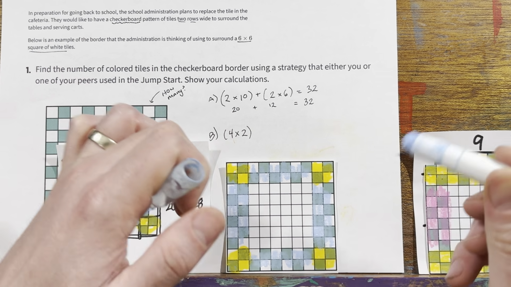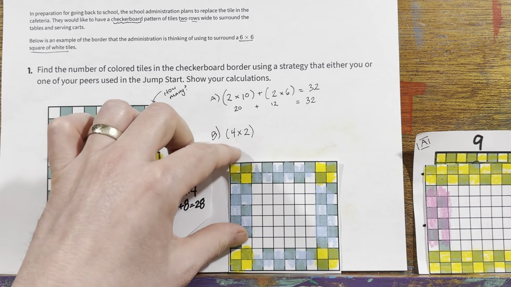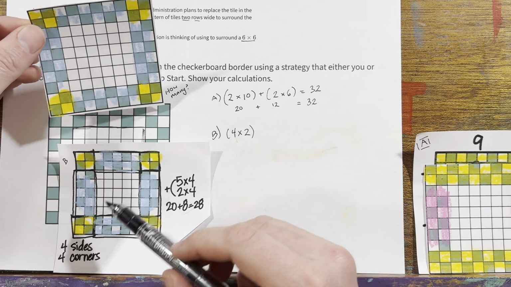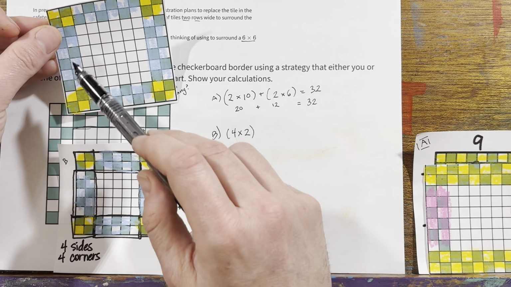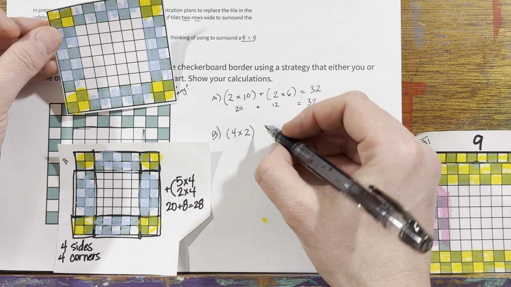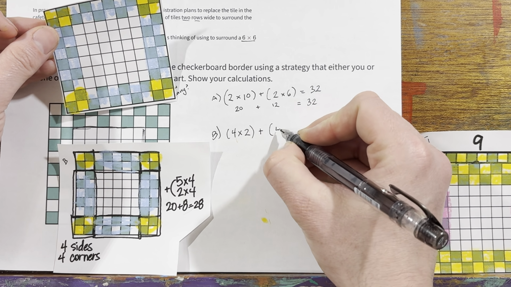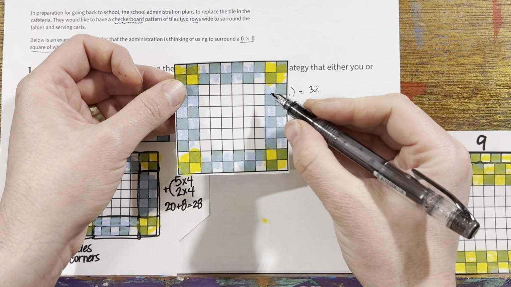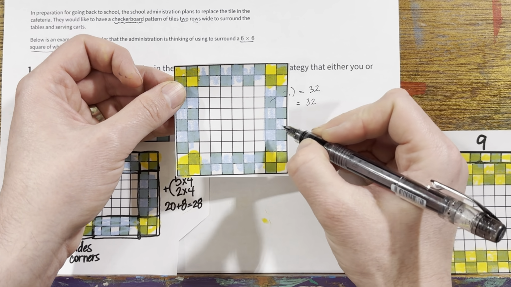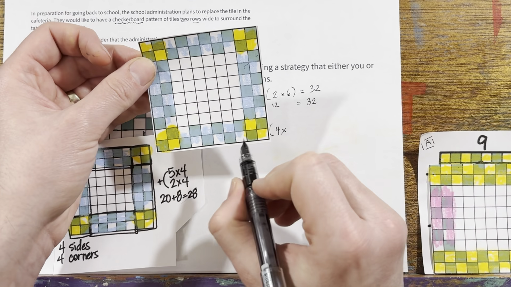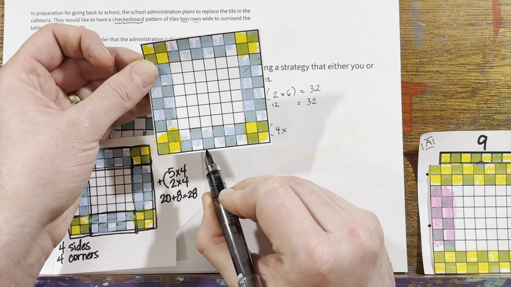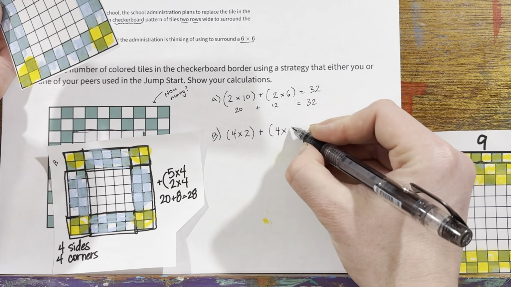And think about how I might write this. I'm gonna write this as 4 times 2. And then what do I have? I have 4 groups of what? Let's count the blue rectangles here. 1, 2, 3, 4, 5, 6. Is that the same for all of them? 1, 2, 3, 4, 5, 6. Yes, it's the same for all of them.